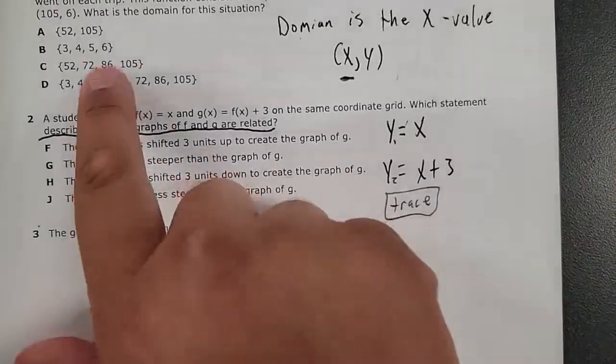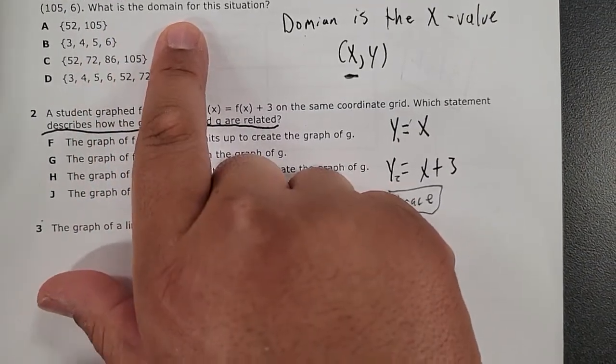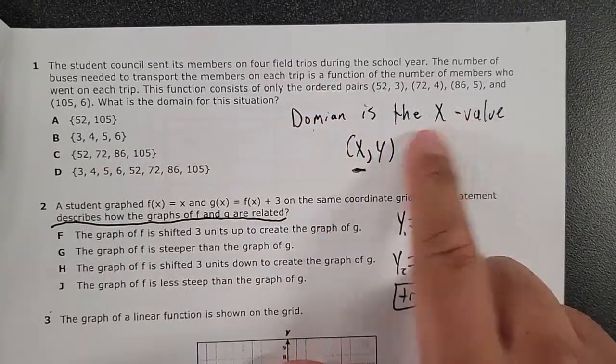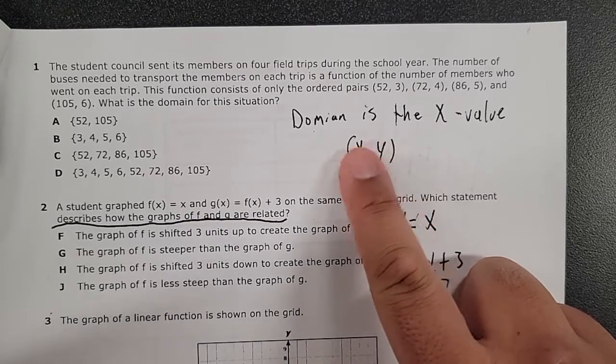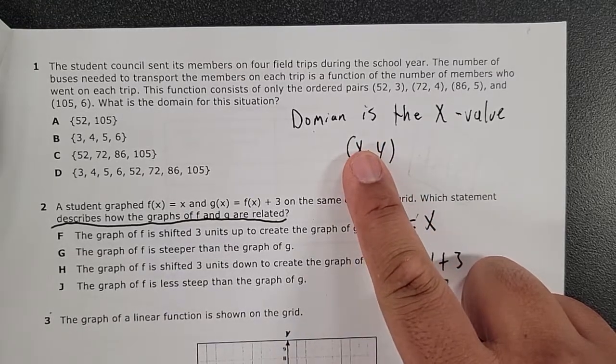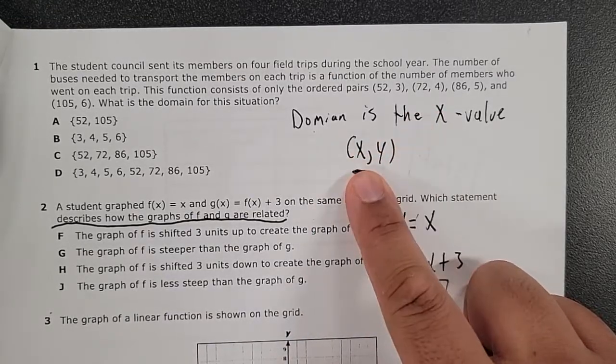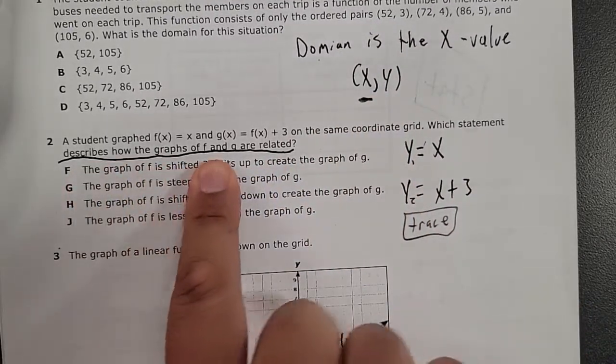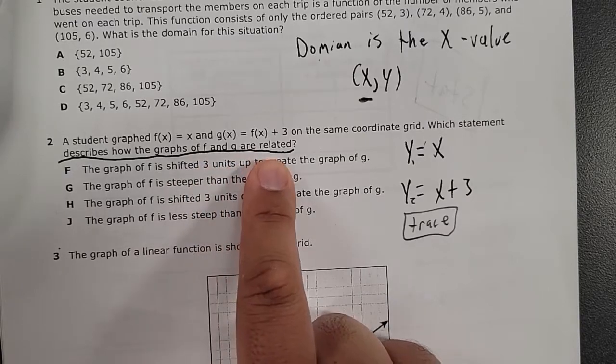All right, so the question where it says, what is the domain of the situation? The domain of the situation, remember the domain is the x value, that's the first number in your ordered pairs. In your points, you're just looking for the first number.